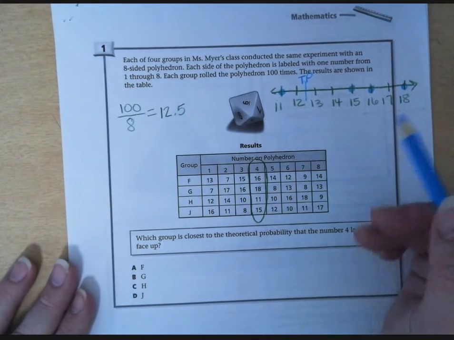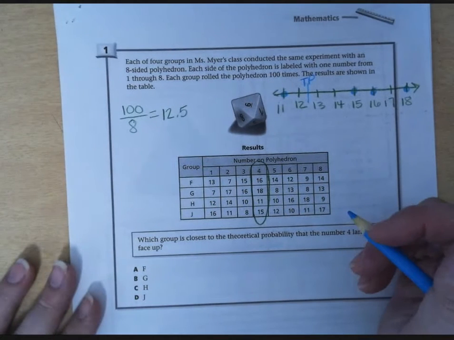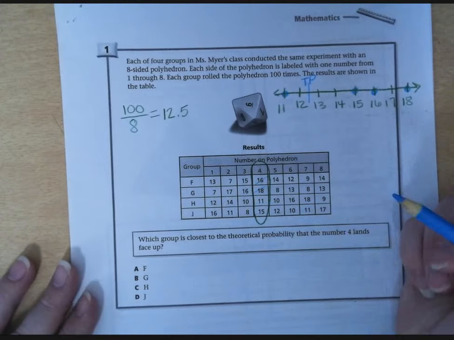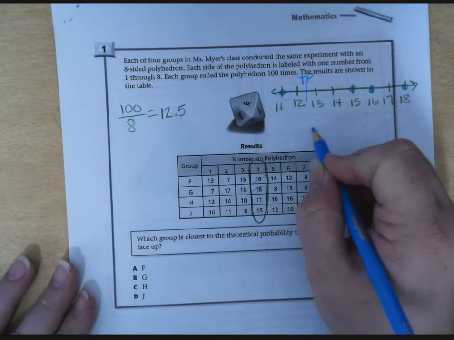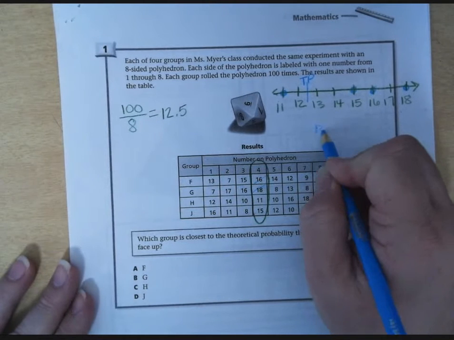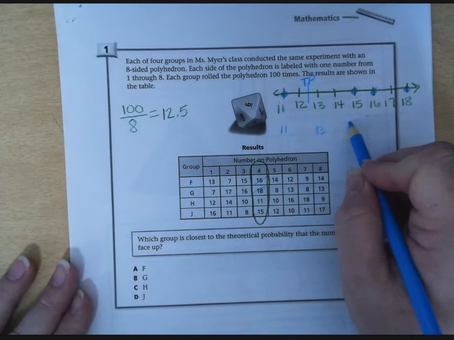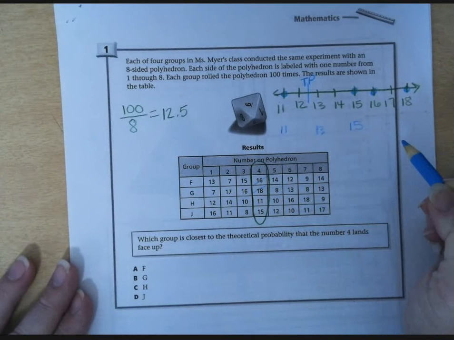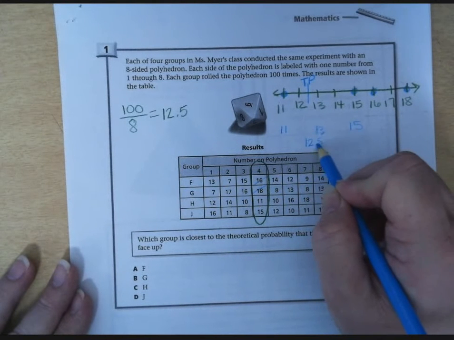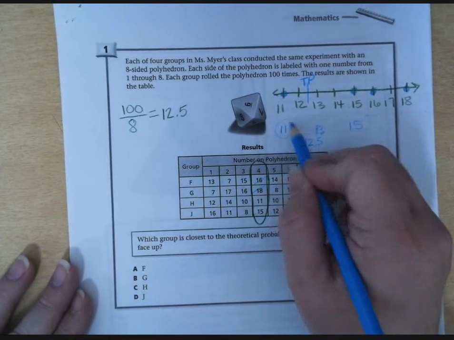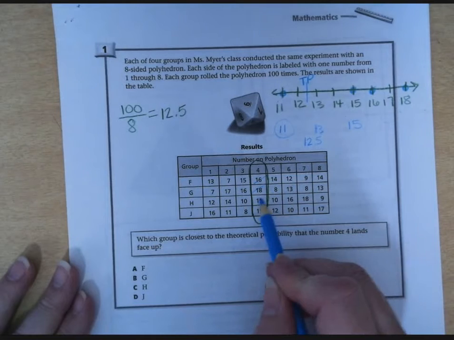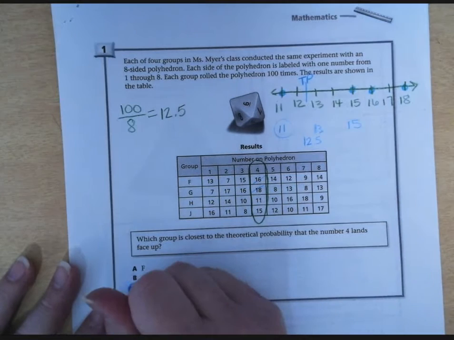Now, without doing that, I can think, okay, 16 and 18 are definitely out. I would, in my head, round 12.5 to 13, so I know it's got to be either 11 or 15. And when I think that this is 12.5, that's smaller than 13, so I'm going to go with the number that is smaller. So our answer, that was group H, our answer is C.